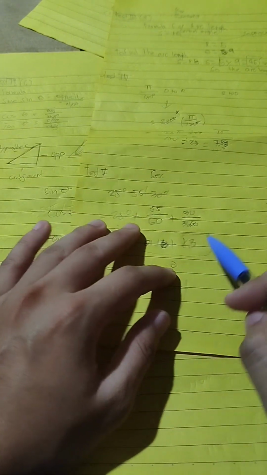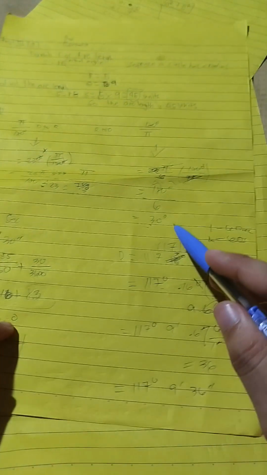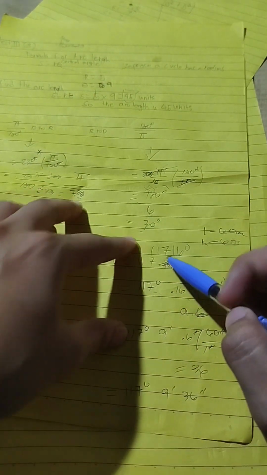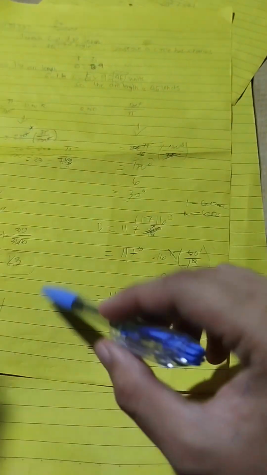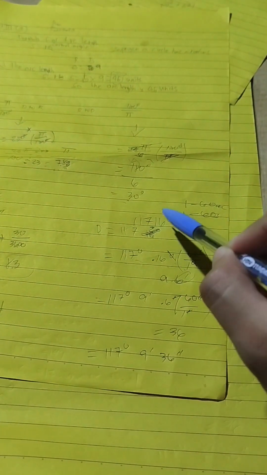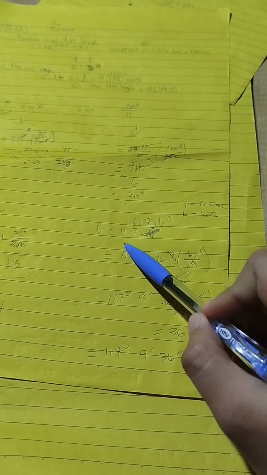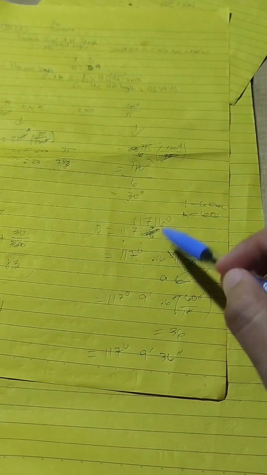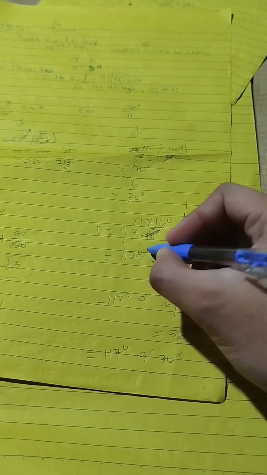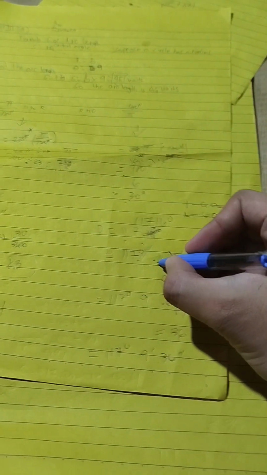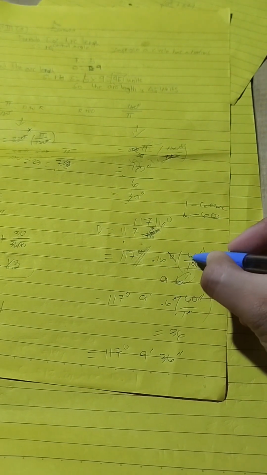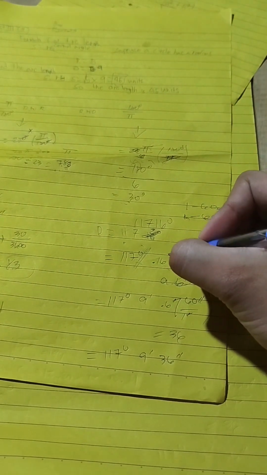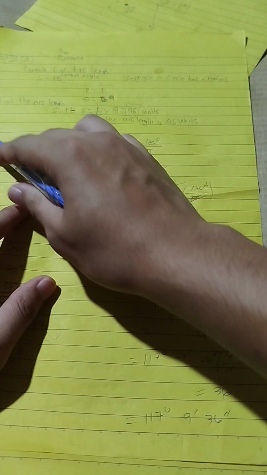So the next one, we have to convert the degree measure to DMS. So 117.16 degrees. Copy 117, and for the decimal part 0.16, multiply by 60 over 1, just like in test 4.